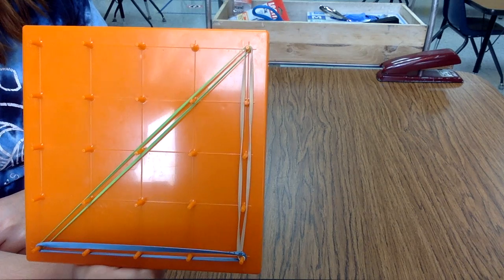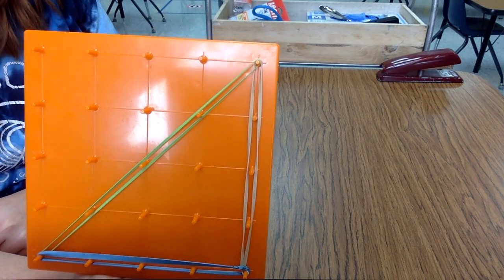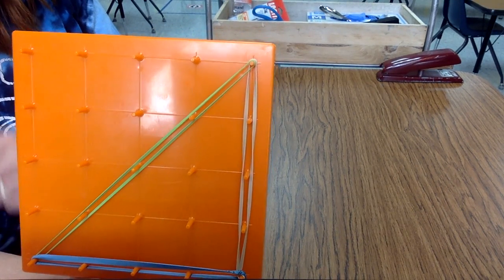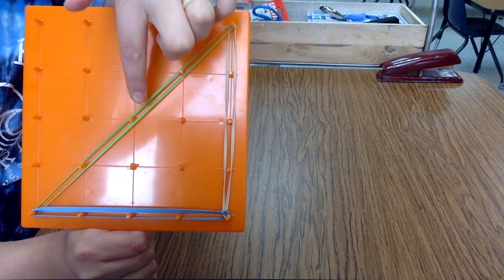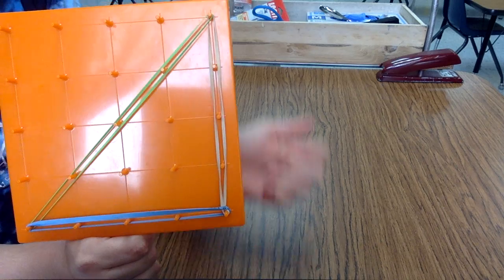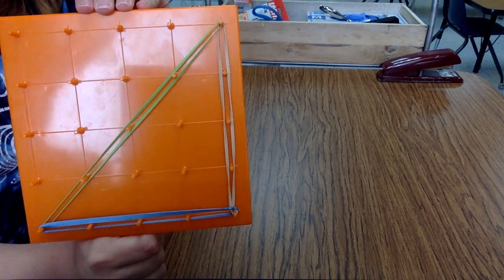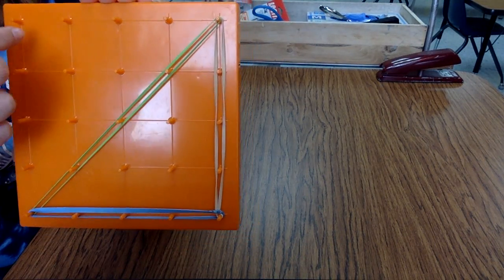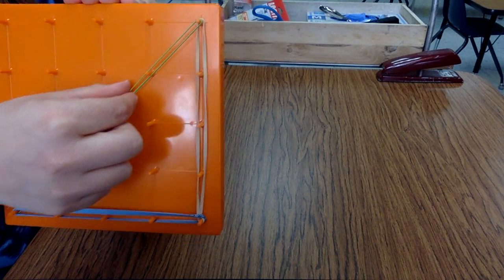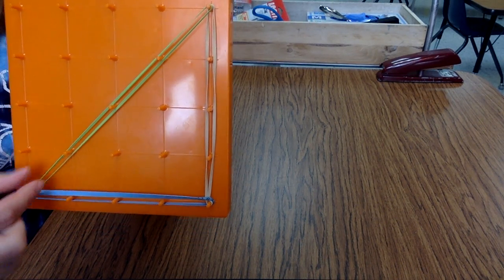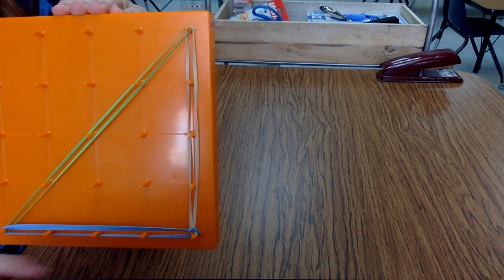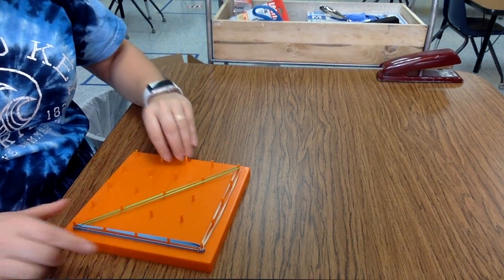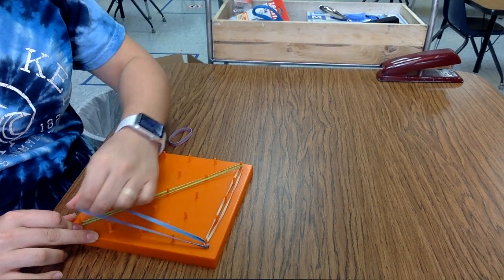So we used a different geoband for each side of the triangle. So how many sides does a triangle have? Let's see, 1, 2, 3. It has 3 sides, so it has 3 line segments. Remember, those line segments are a straight line, and 1 geoband is used. So it has 3 line segments. Very good. All right, let's try a different shape.